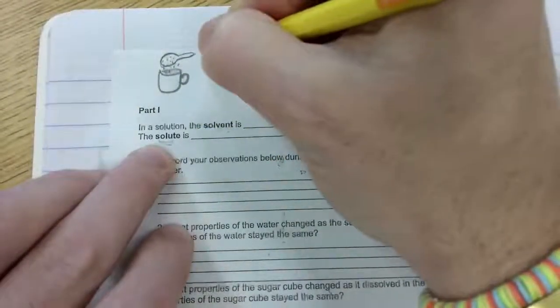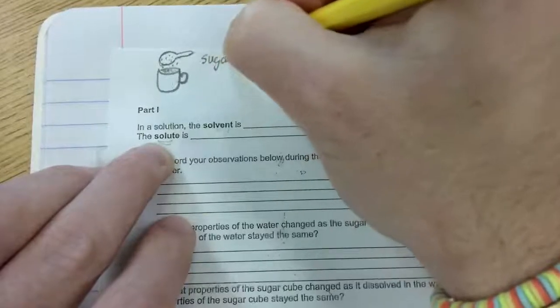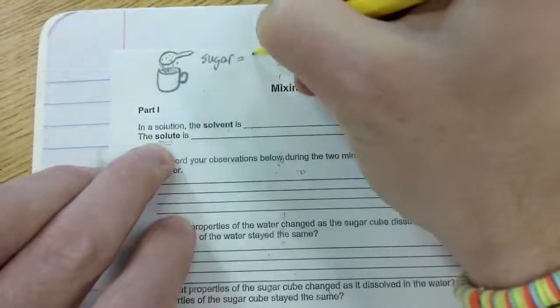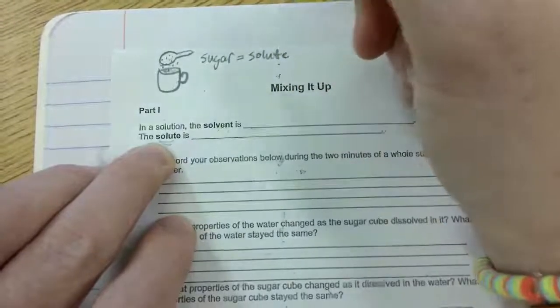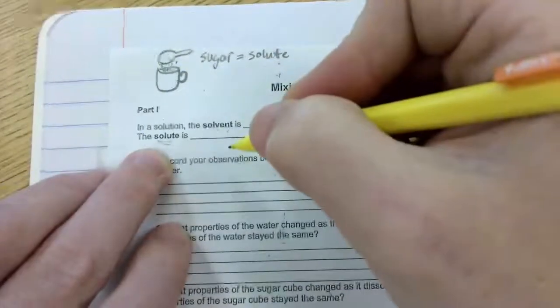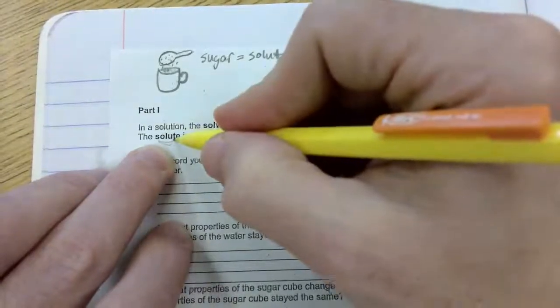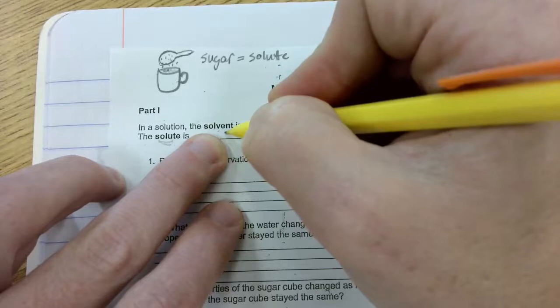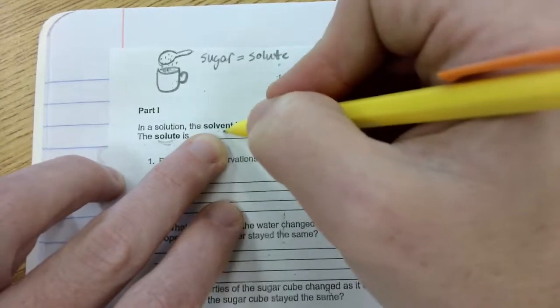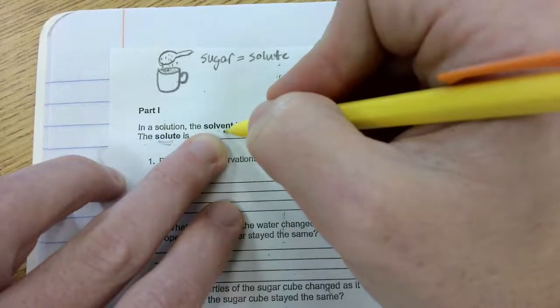So the sugar is our solute. And if the sugar is the solute, what's dissolved, then the solvent is what the sugar is dissolved in. So what is the sugar dissolved into?